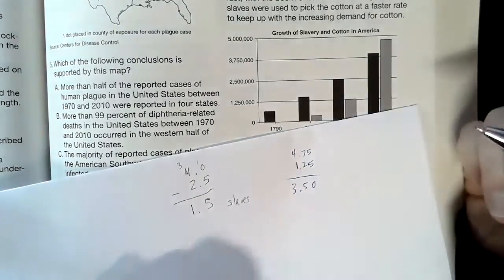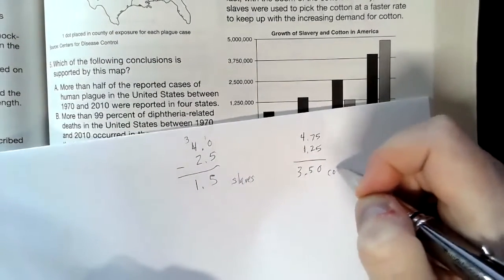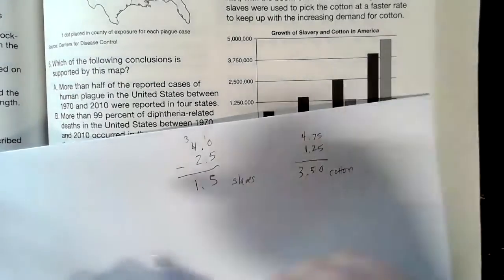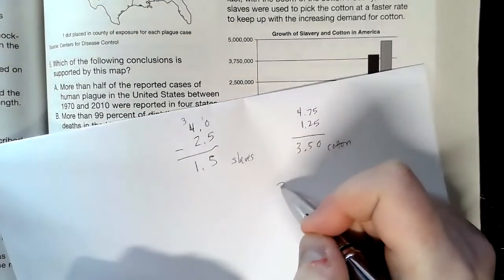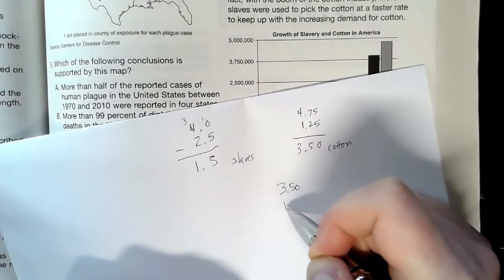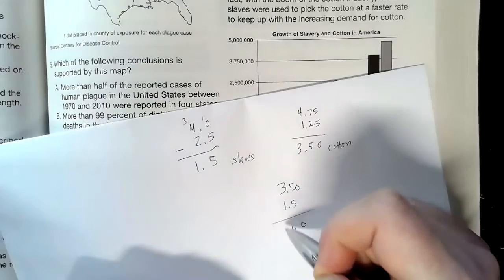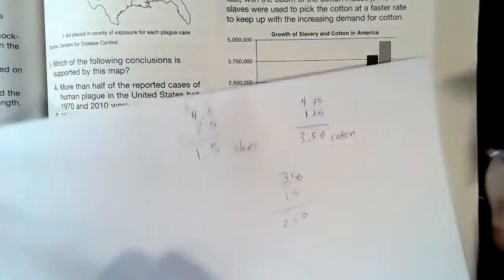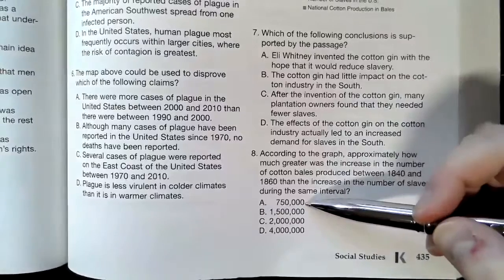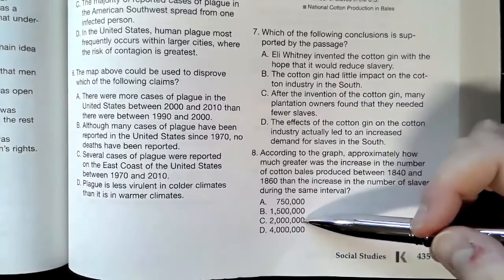Okay, you're not done. Now you know the difference in the cotton and you know the difference in the slaves. Now they want to know what's the difference between the cotton and the slaves. Take cotton, which is the bigger number, subtract the slaves, which is the smaller number, and 2. Let's come back and look at our answers. No, no, yes, right there, 2 million.